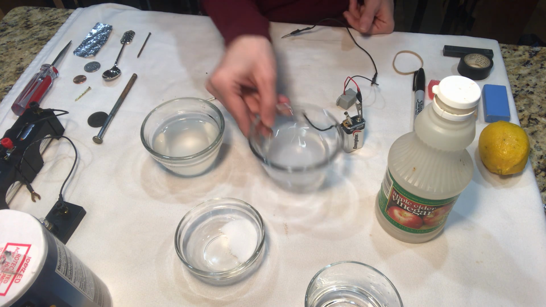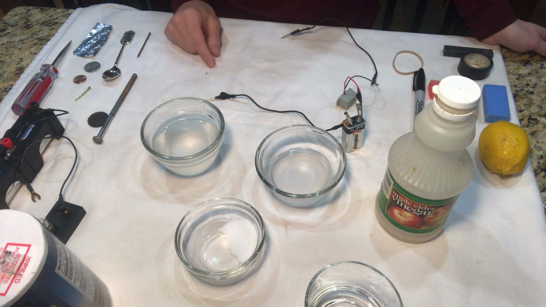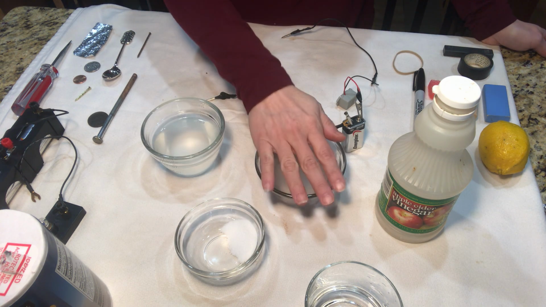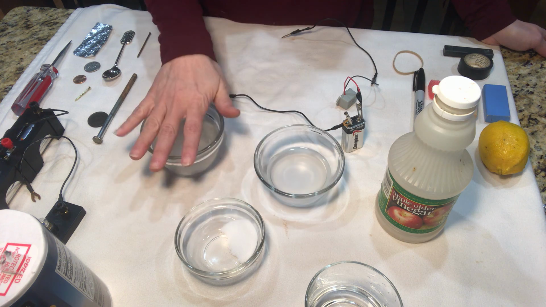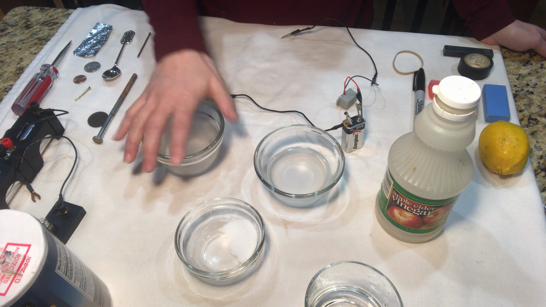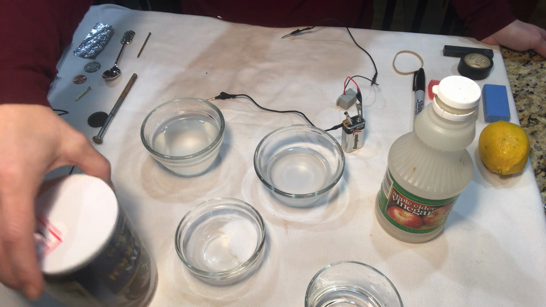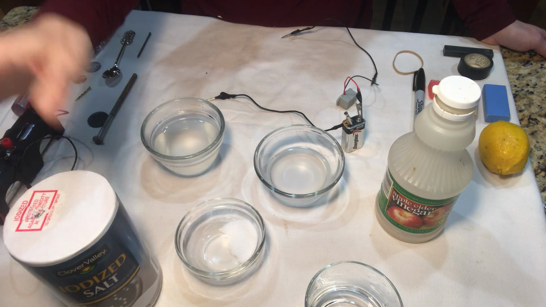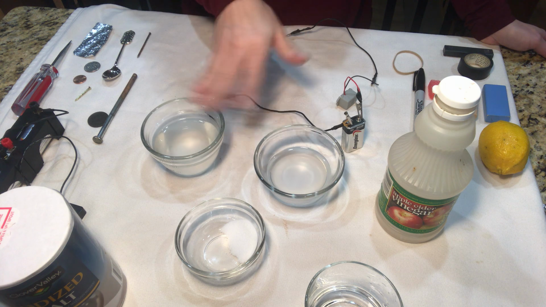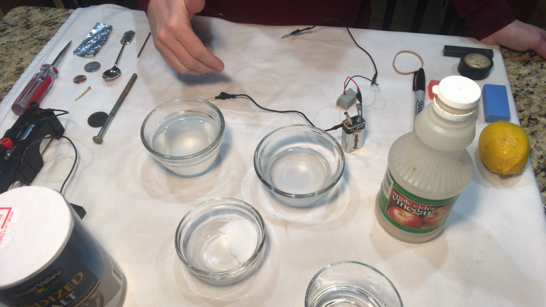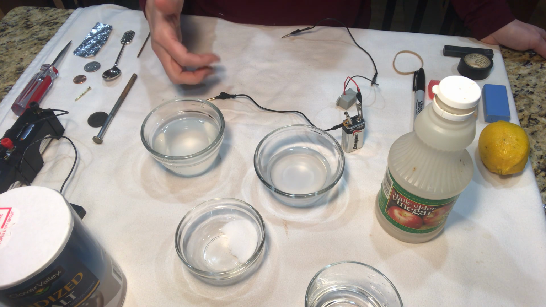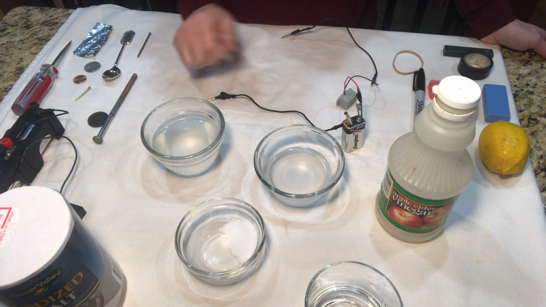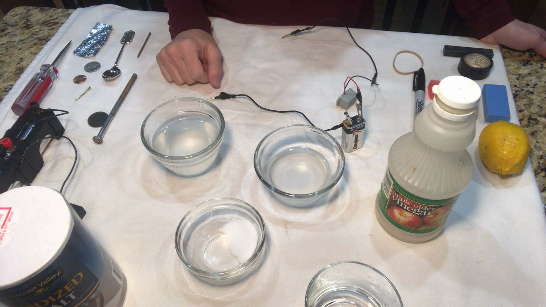So, when we figure out why this happened, it's because there's a certain amount of ions already in the vinegar and already in the water. And when we add iodized salt, iodized means that there's some iron in the salt. And when we add that to our water, then the solids in our liquids become greater. And that makes it easier for the electricity to conduct through the water.